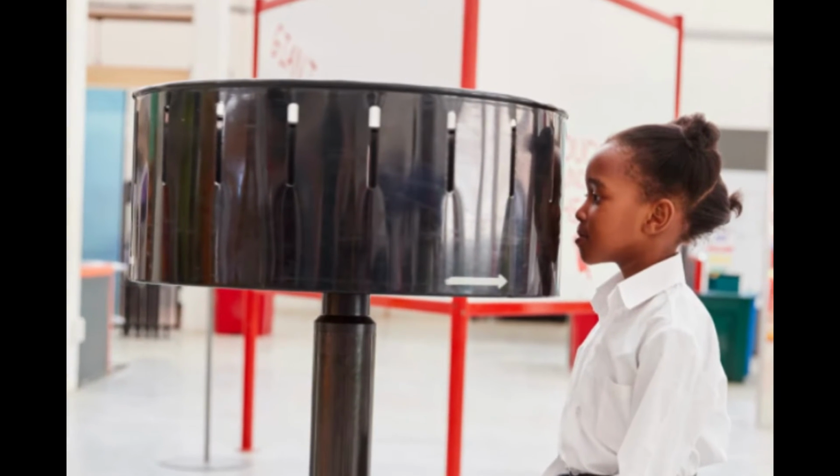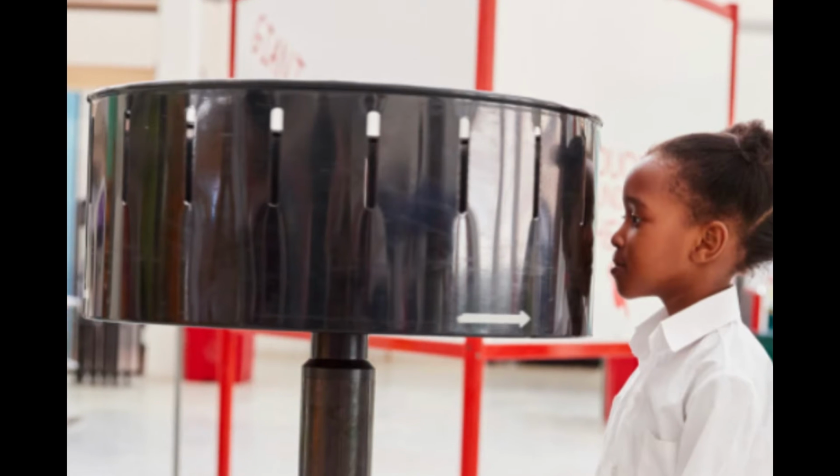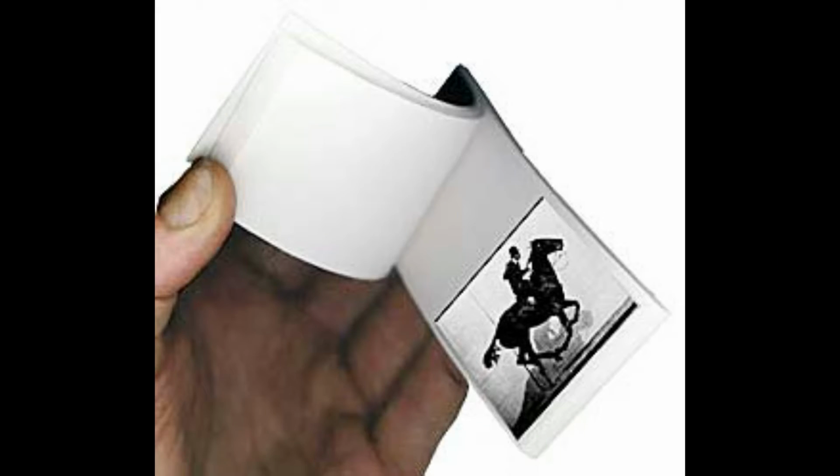The effect is very similar to the flipbook, which was invented hot on the heels of the Zoetrope, but with one major advantage. When you get to the end of a flipbook, the images stop abruptly, while the Zoetrope's images continue in an endless loop.